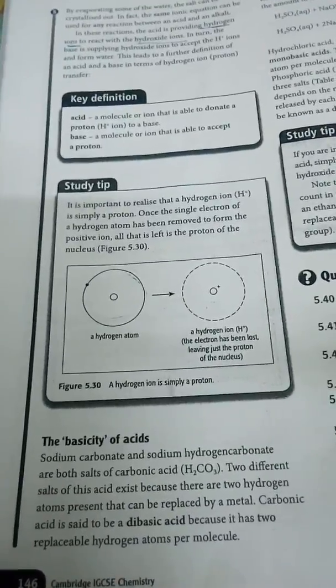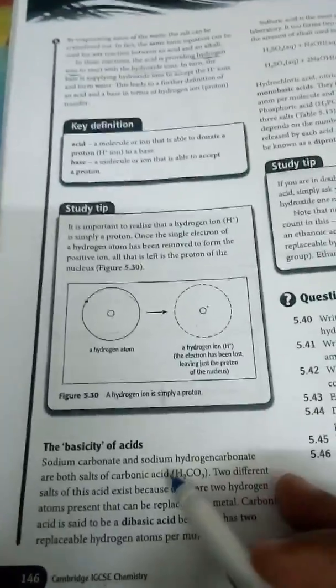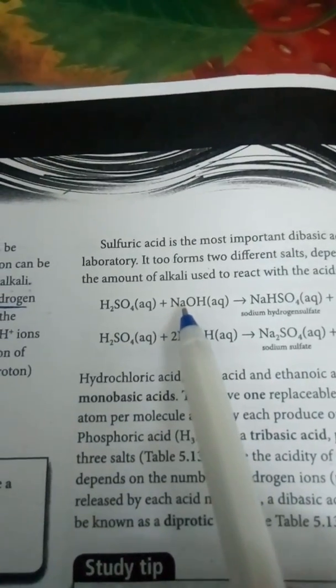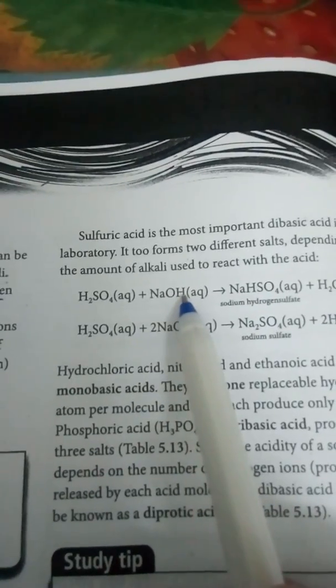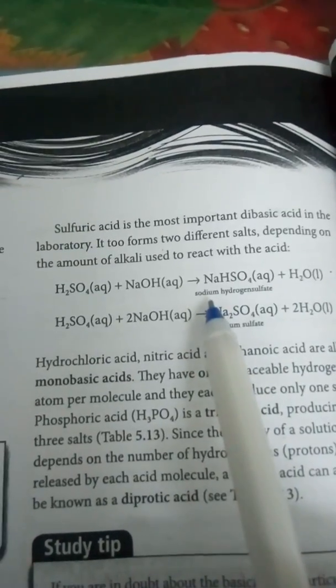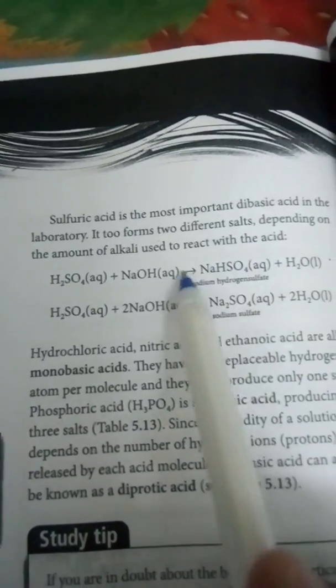It's not only carbonic acid which has this property. For example, let's consider sulfuric acid. Now this sulfuric acid mixes itself with one molecule of NaOH. It gives you what? Sodium hydrogen sulfate.